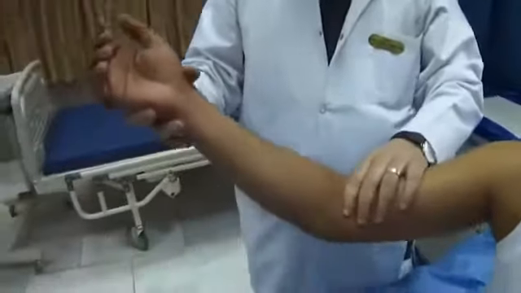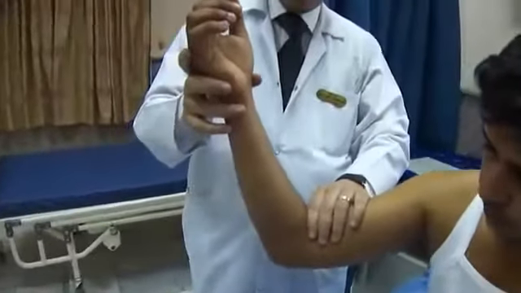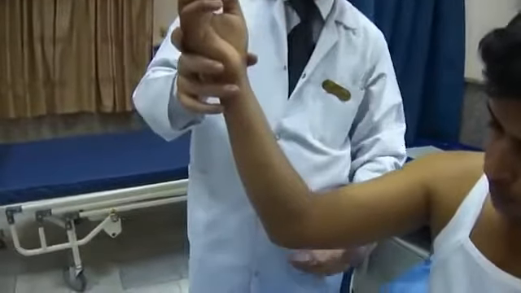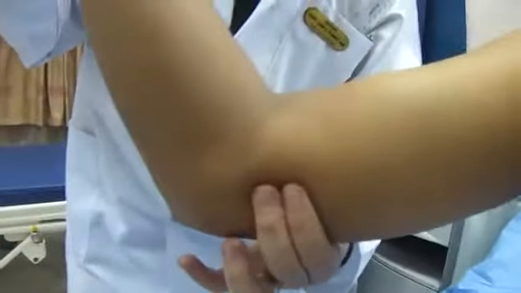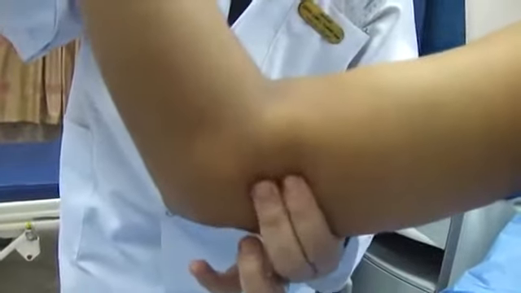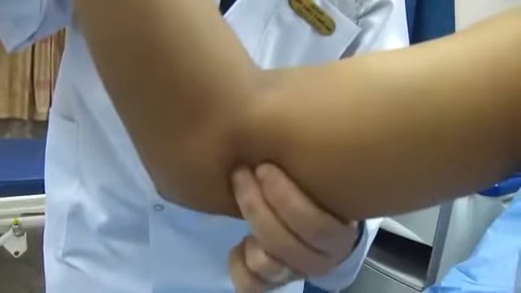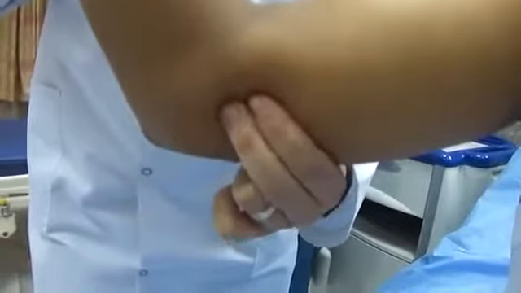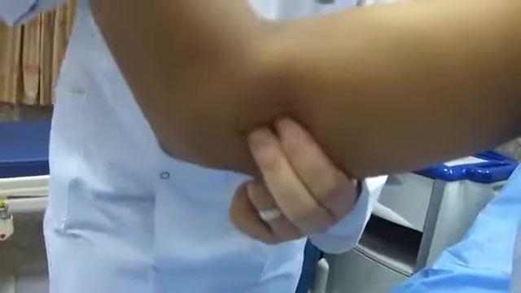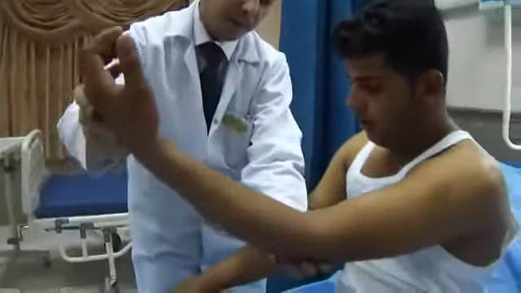First of all, flex the forearm at the elbow joint to relax the joint here, and then slightly above the medial epicondyle here, check the groove here. If any lymph node is enlarged, it will be palpable in this groove. Also check the contralateral one.